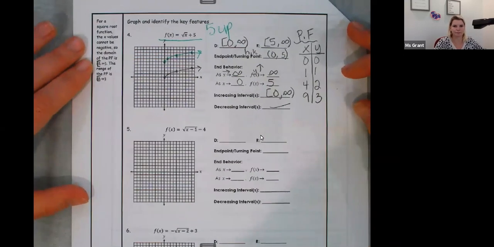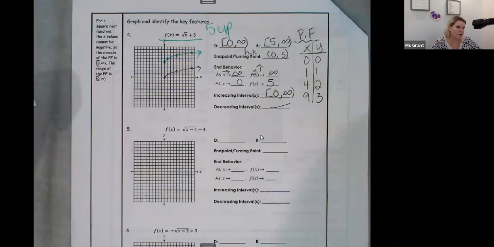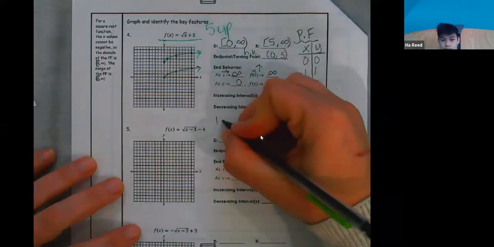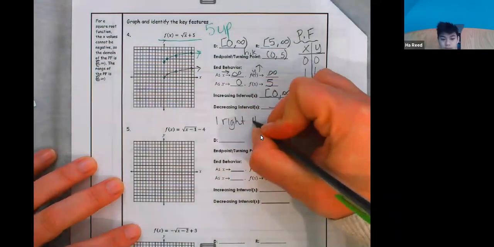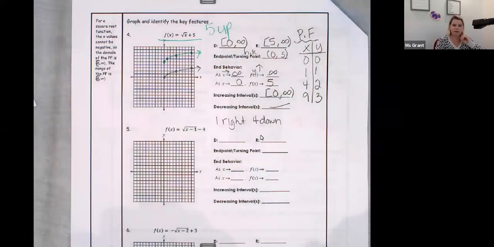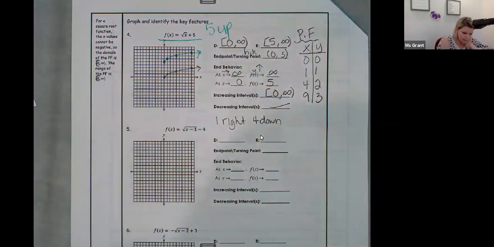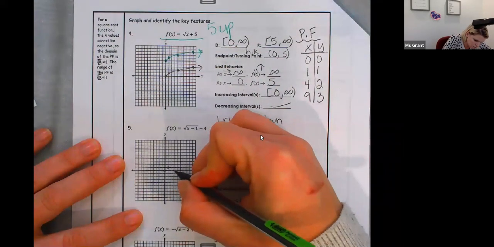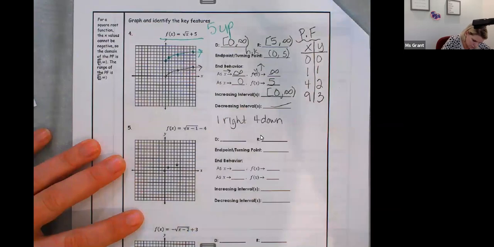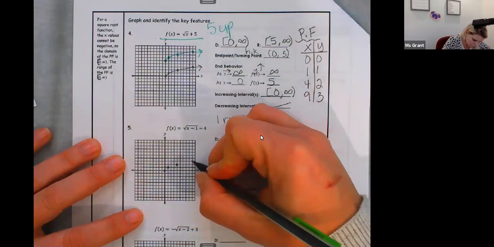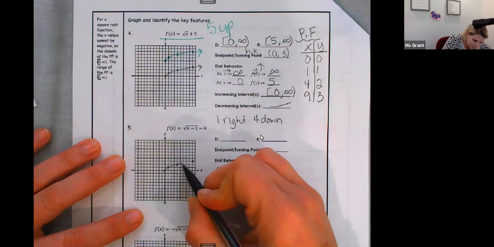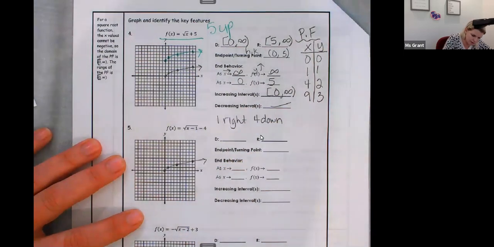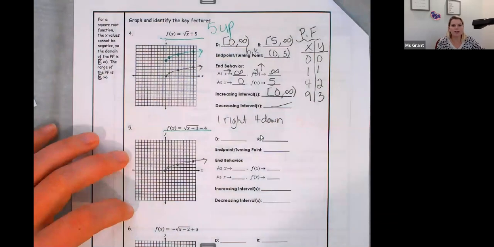Number 5. Okay, what's happening with the 1 and the 4? 1 what? 4 what? 1 to the right and 4 down. Perfect. Let me graph my parent function. Okay, this is my parent function. I'm going to do my new graph in green. 1 to the right and 4 up.